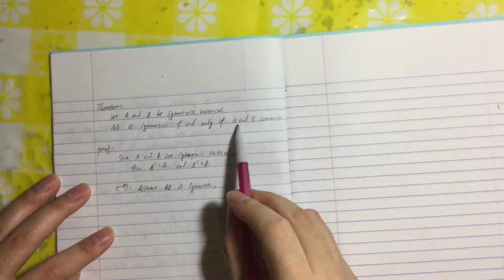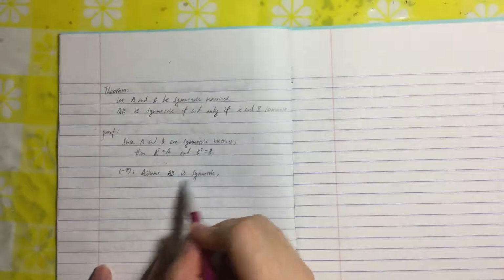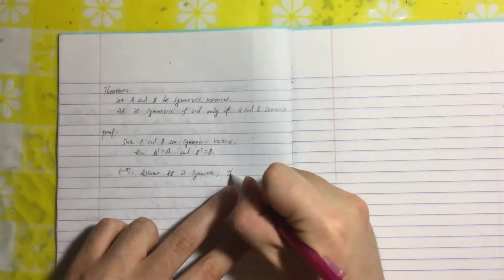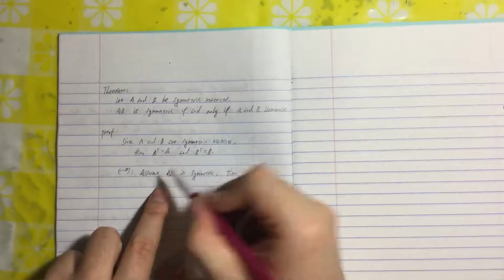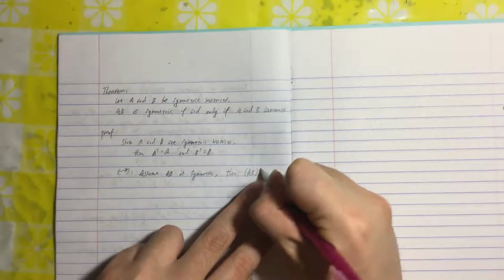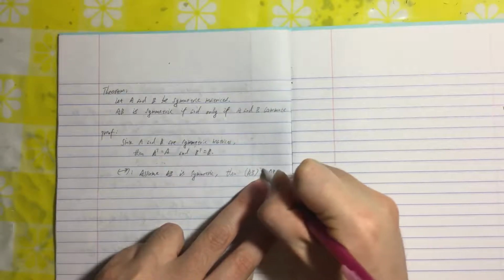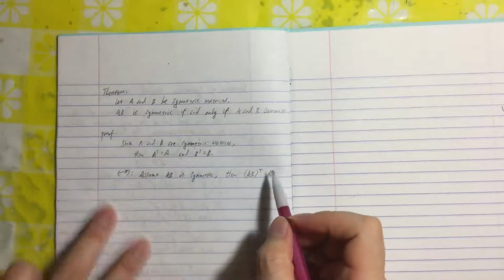I'm trying to prove that A and B commute. Here, AB is symmetric. That means what? Here we treat AB as one matrix. If this matrix is symmetric, then (AB) transpose equals AB.